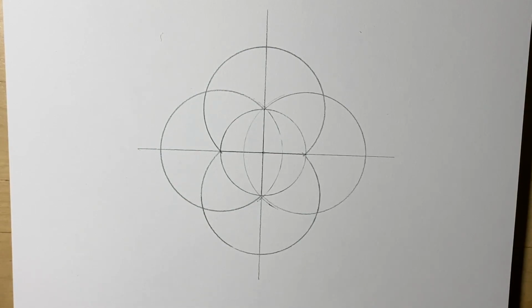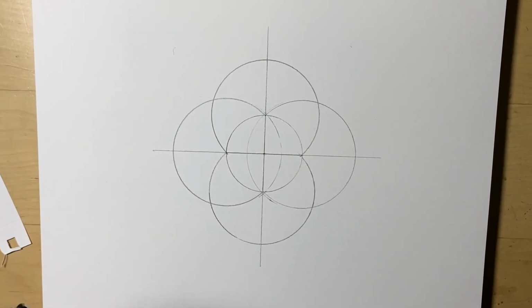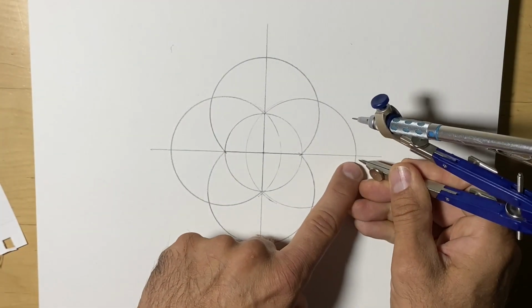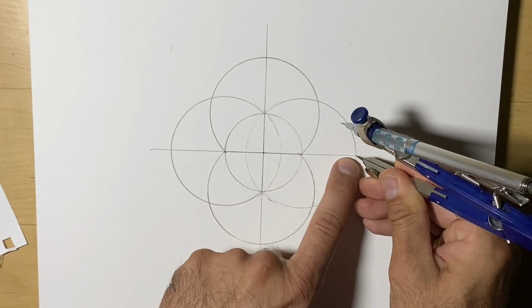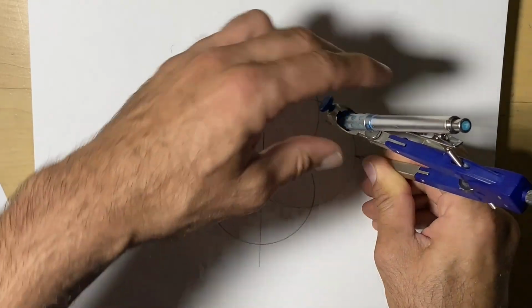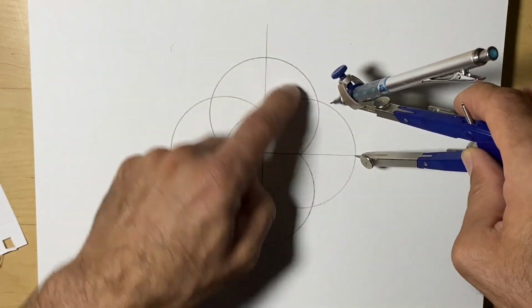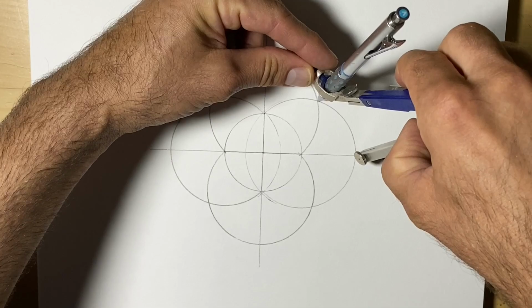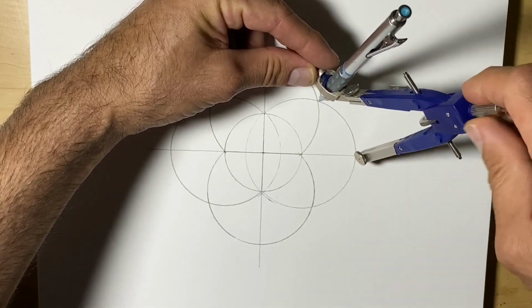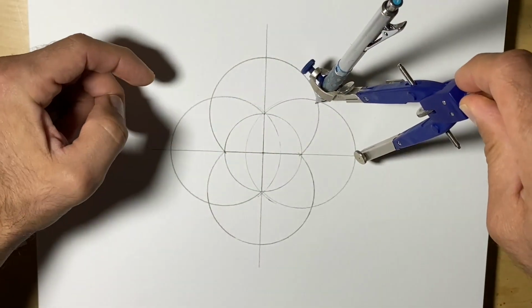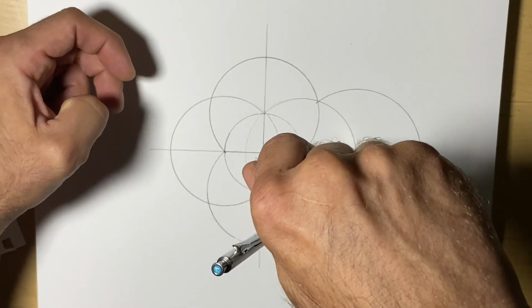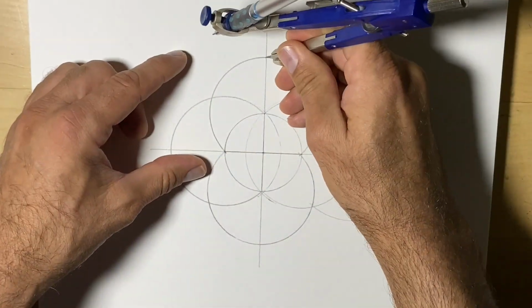And so the next step will be to repeat a similar process. Now we're going to put the compass point where the line crosses the circle once more, and we're going to extend the compass to where the two outer circles intersect. And we're going to draw our arc. We'll go up top.